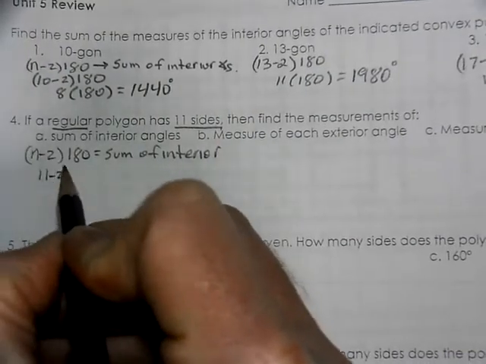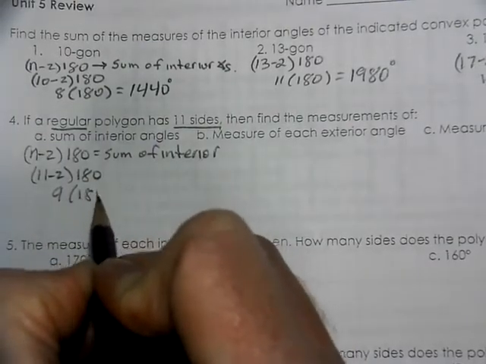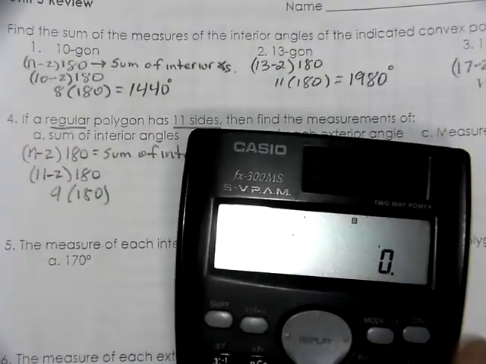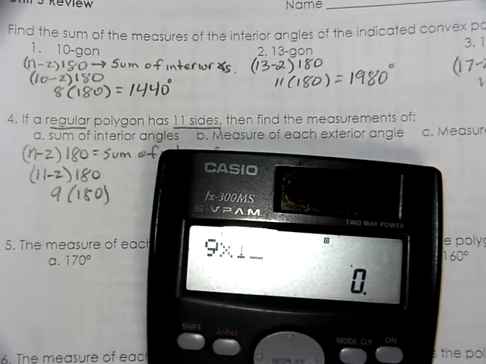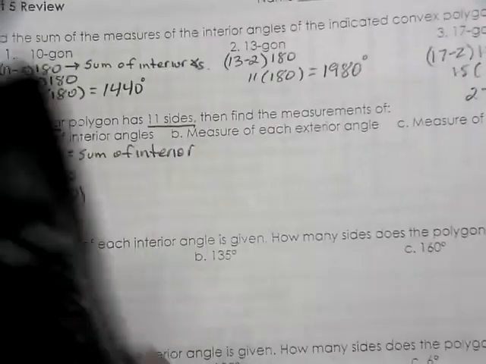So 11 minus 2, that's 9 times 180. And that gives us 1,620.